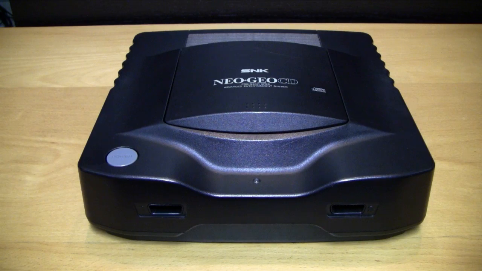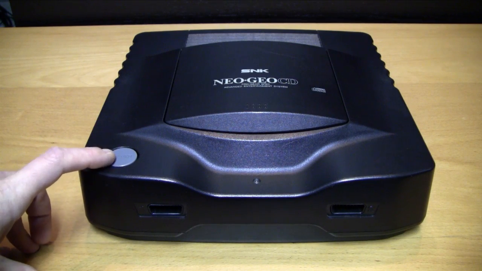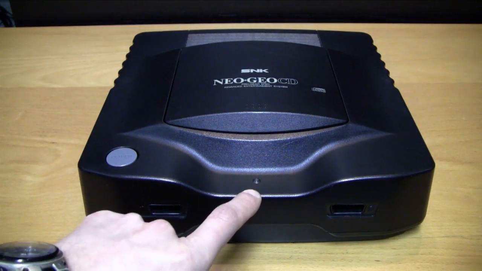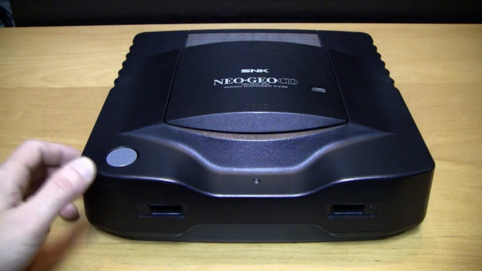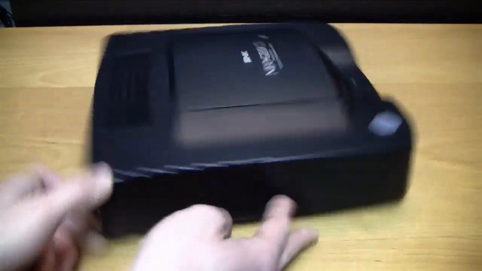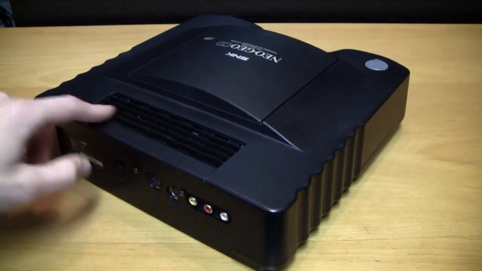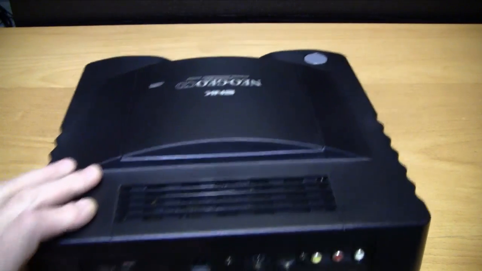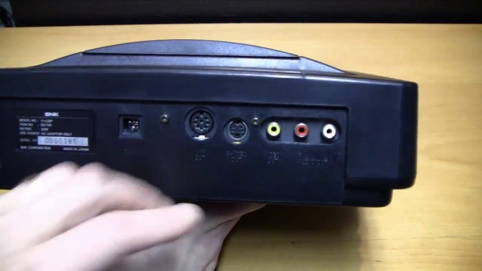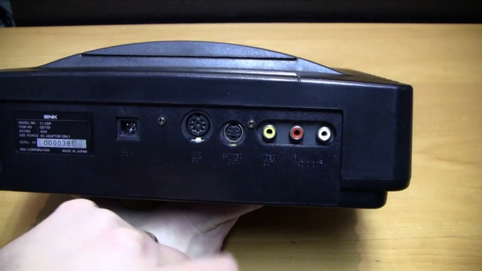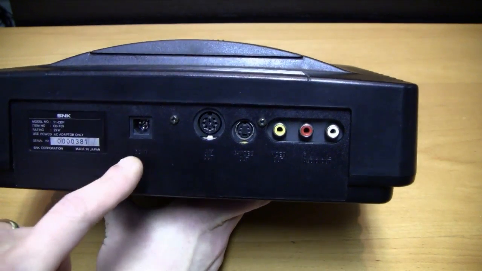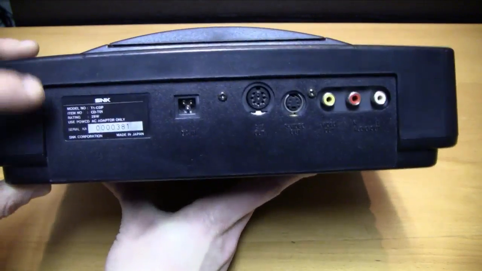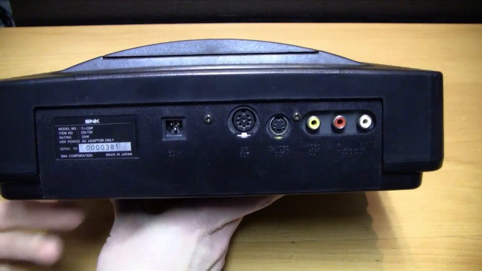But anyway, here on the top on the left you have the power button, then here you have a little power LED which lights red. Also the controller ports for player 1 and player 2. Also on the sides there's nothing very interesting. Here on the back you have the big vents, and on the back of the system you also have your composite ports, video and 2x audio, S-video, AV out, the port for the power supply, and here's the serial number.